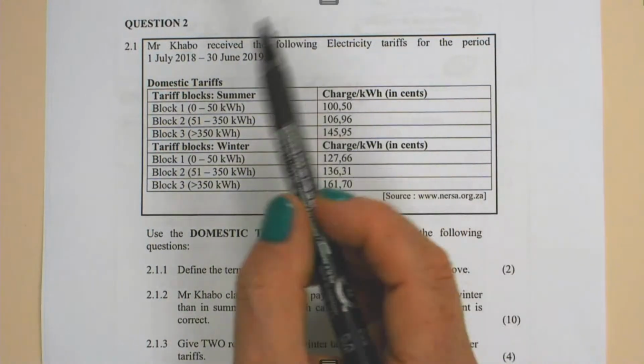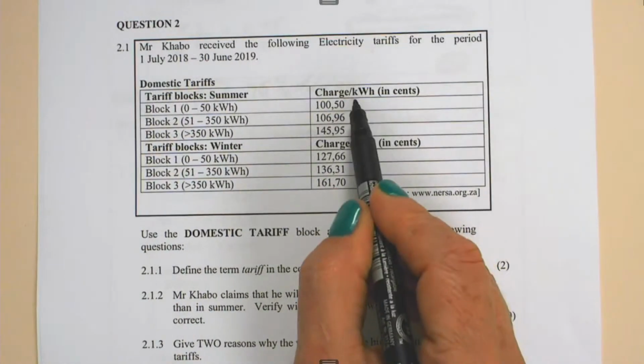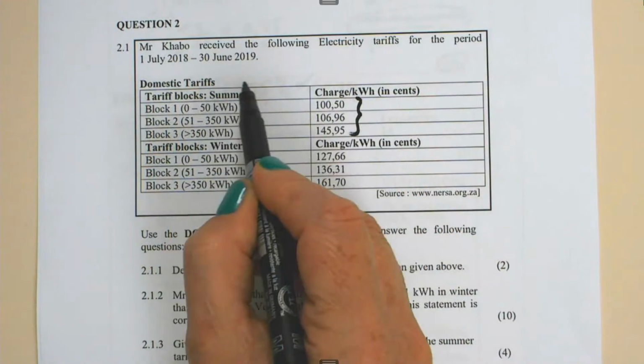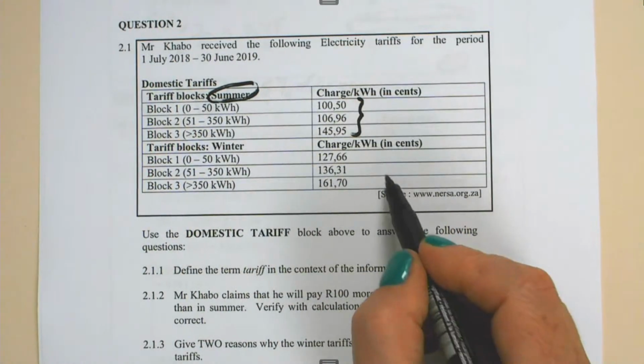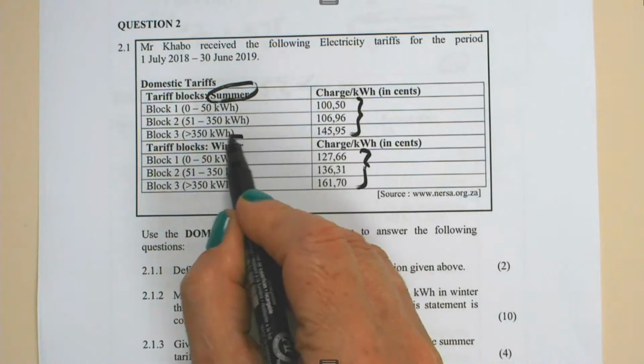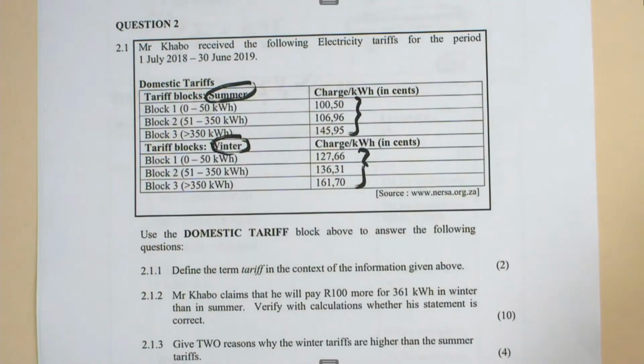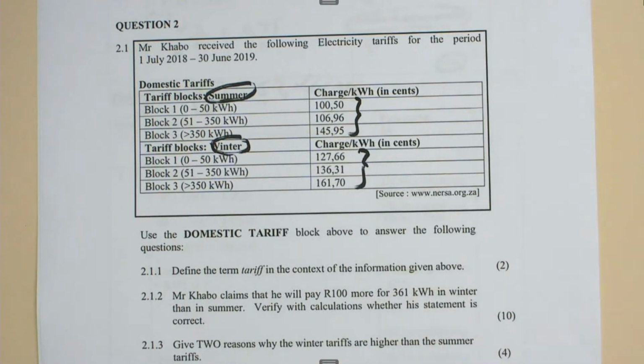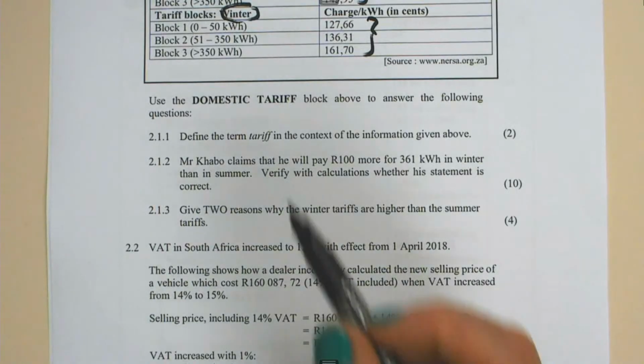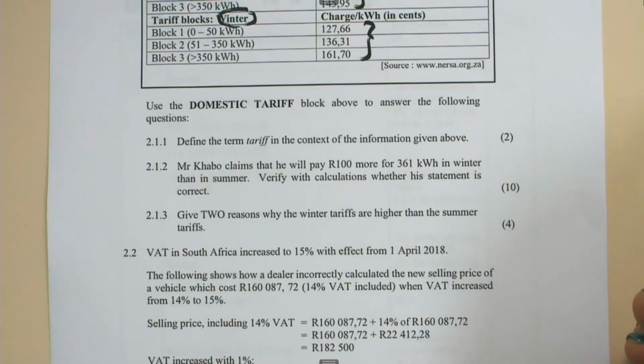But what we clearly see is that we have one set of tariffs for the summer and another set of tariffs for the winter. So we have two different sets of tariffs for winter and summer. Now, in the question it is stated, use the domestic tariff block above to answer the following questions.